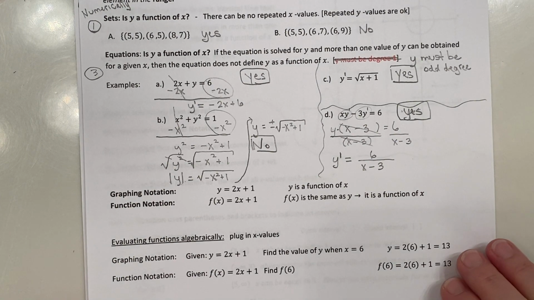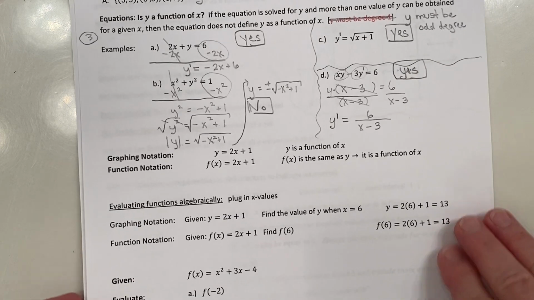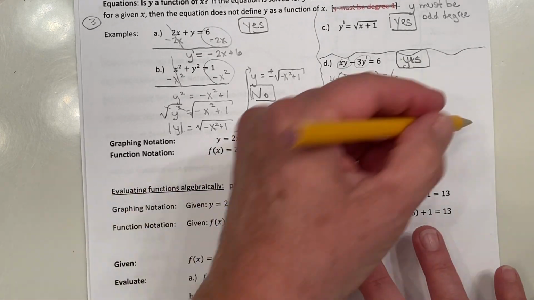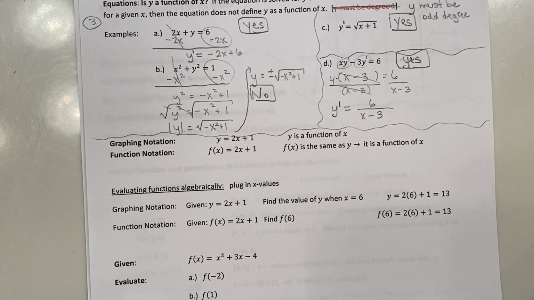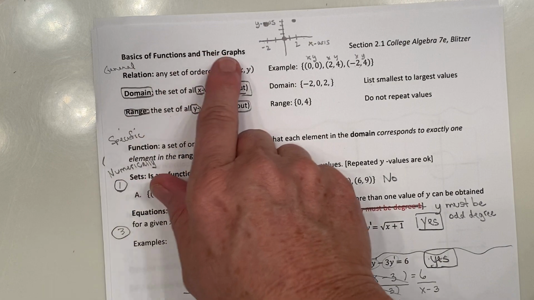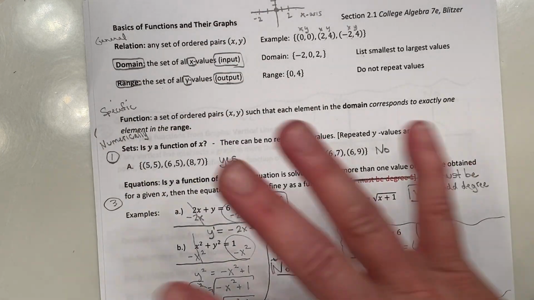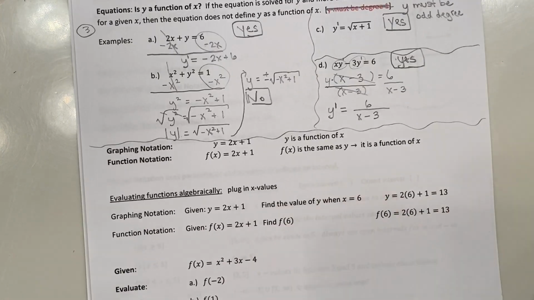All right, I think one more thing we're going to do in this video, and then I'll have to go to another one, is I want to look at the bottom part of this page right here. Let's look at now some notation of functions. Remember, we're looking at basics of functions and their graphs, just ideas about graphs.